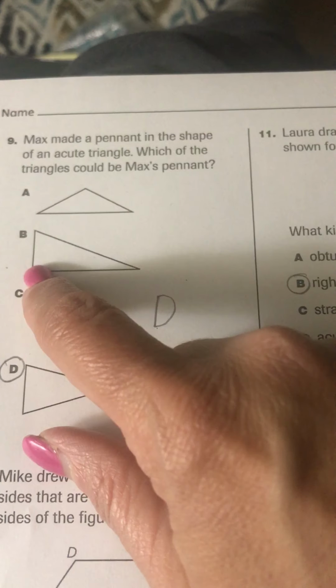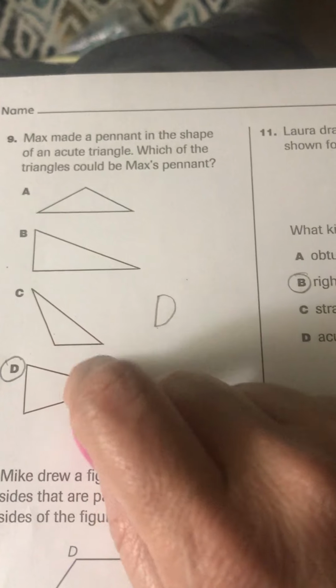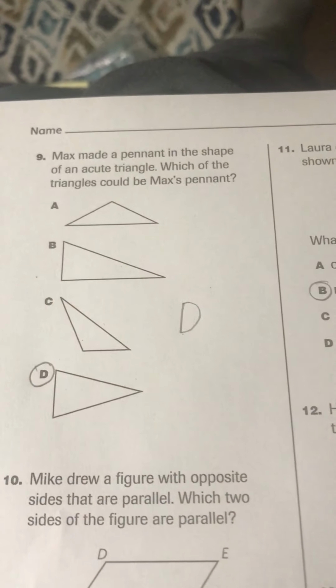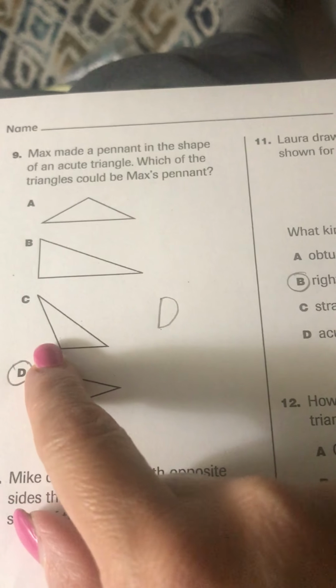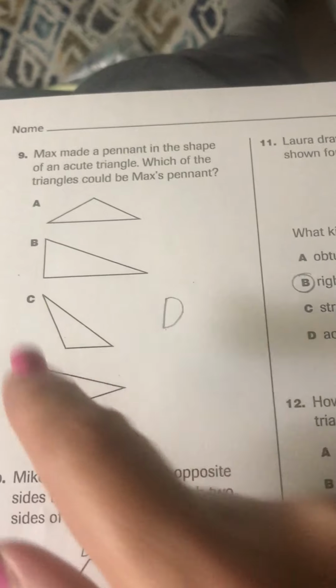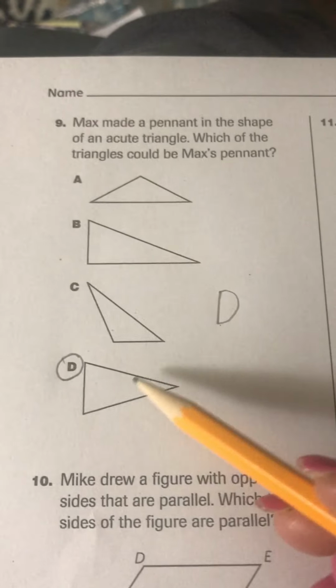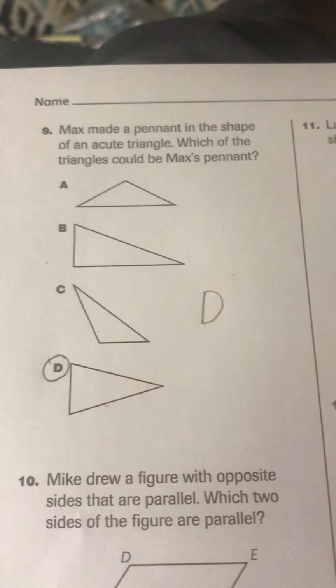This one here, right here, it looks like that is a right triangle. So a right angle. So then that would be considered a right triangle. And in C, here's another big boy right here. That would be the big obtuse, so that's not going to work. So it has to be D because all of those angles are less than 90 degrees.